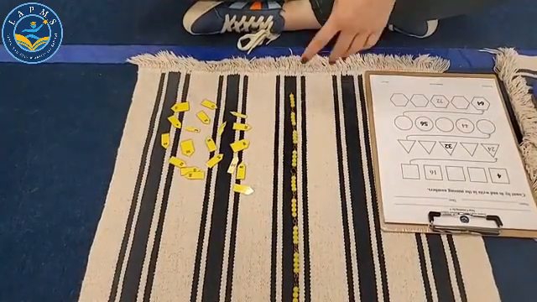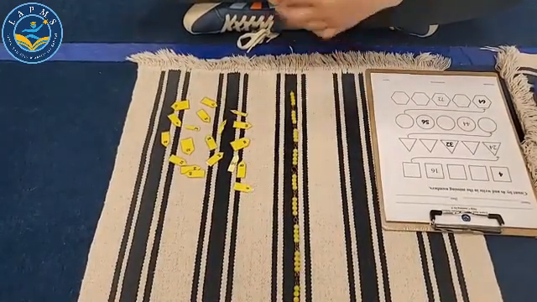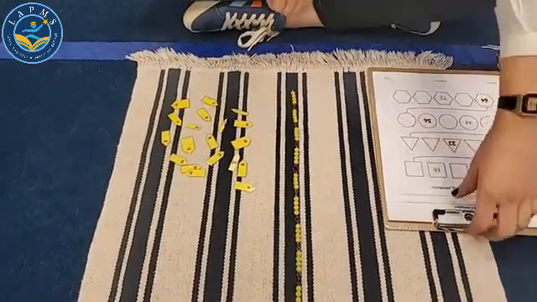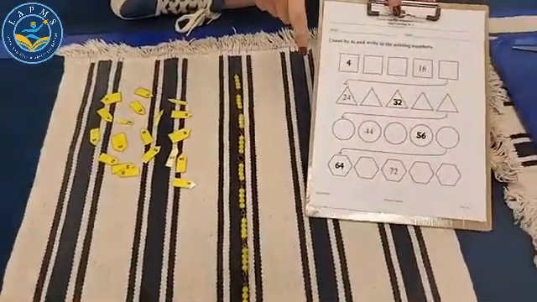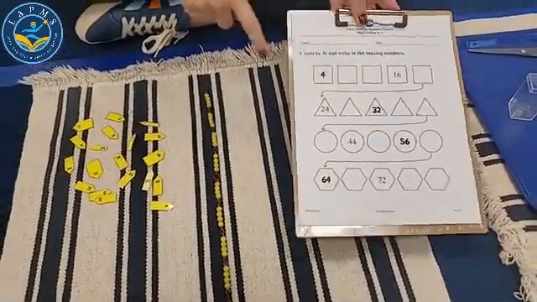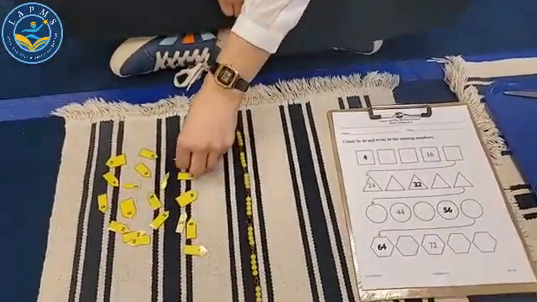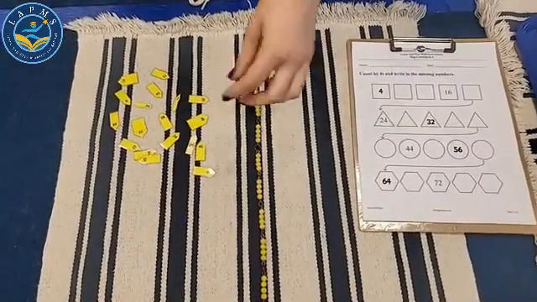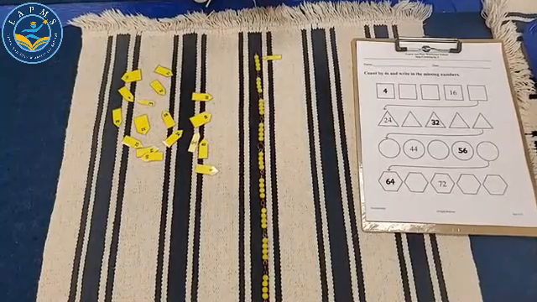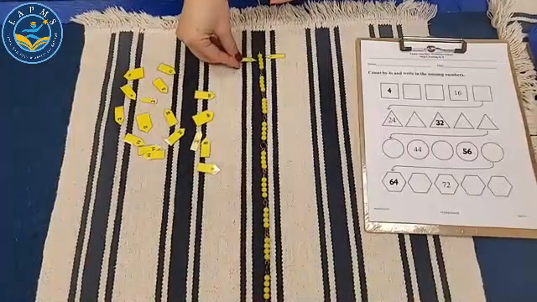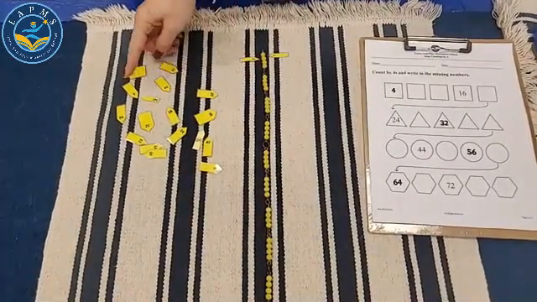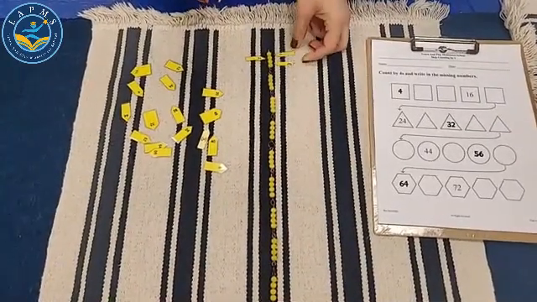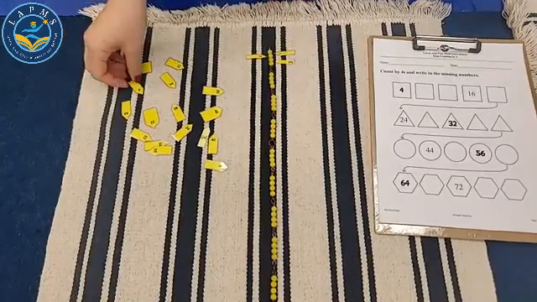Okay, so when we do our first row, we need 1, 2, 3, 4. Right, because when we're counting by 4s, we start at 0 and then we go to 4. So 4, we need 1, 2, 3, and then we're gonna put our 4.